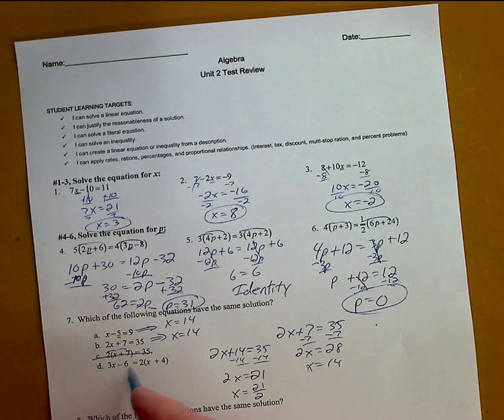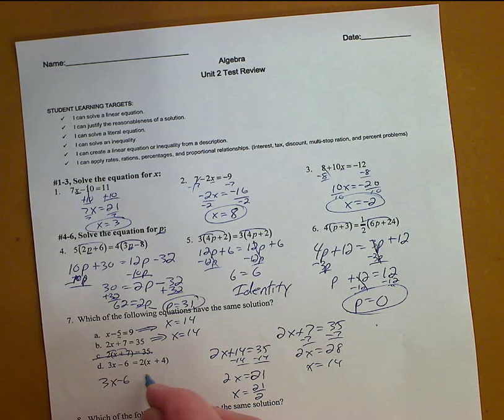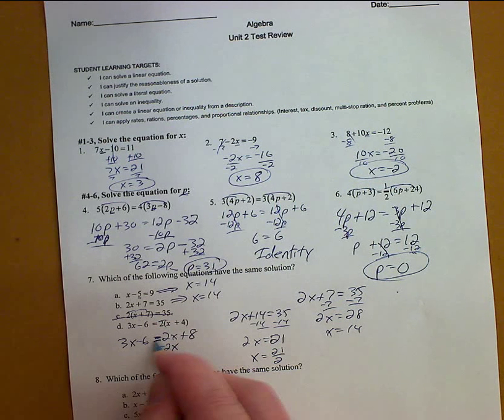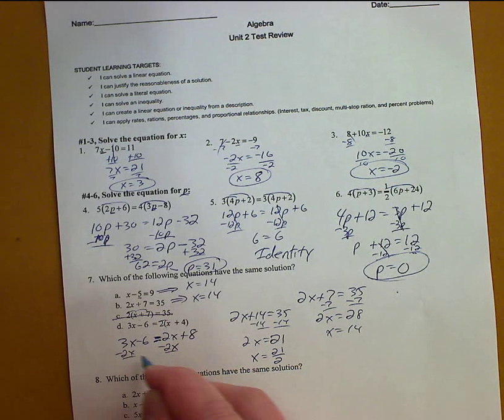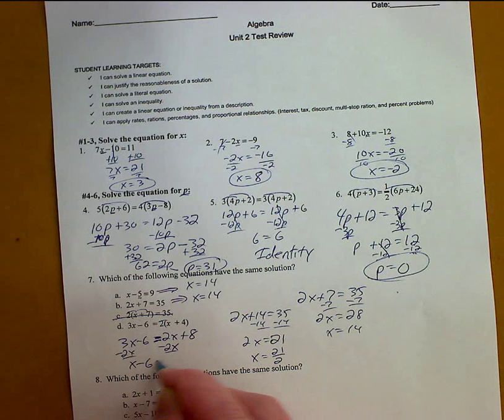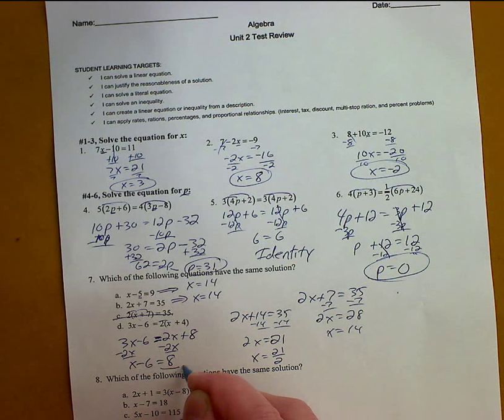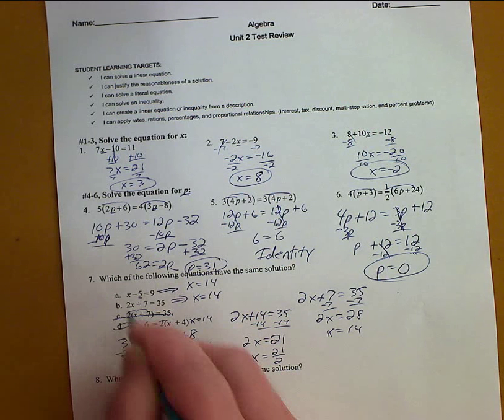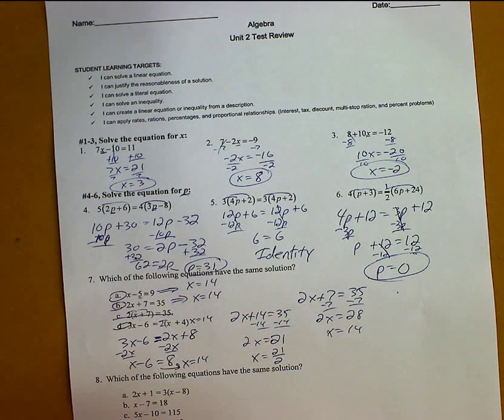Let's double check this one. So I get 3x minus 6 equals, I'm going to distribute, 2x plus 8. Subtract 2x from both sides. I get x minus 6 equals 8. I add 6 to both sides. X equals 14. So this is x equals 14. D, B, and A all have the same solution.